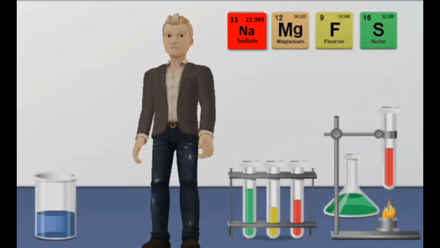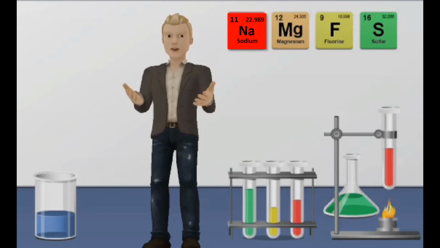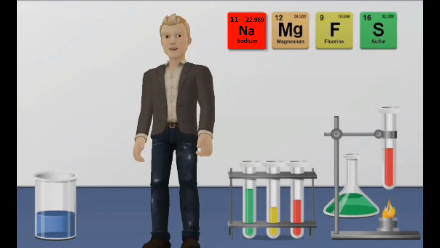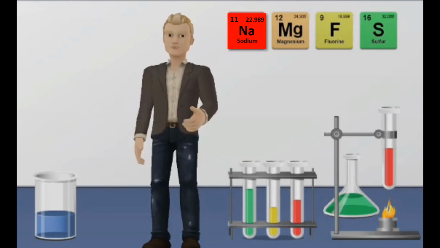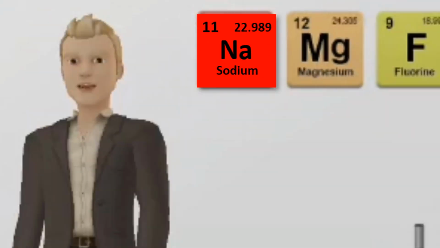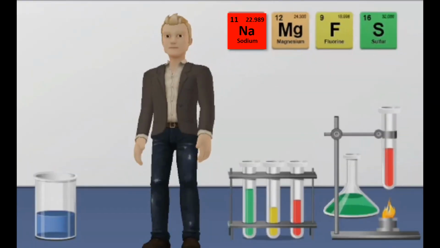Today's lesson is on atomic mass. If you look above my shoulder you see the symbols for several elements. Take sodium, for example. The smaller of the two numbers, 11, is the atomic number. The larger number, 22.989, is the atomic mass. Your job today is to learn where that number comes from.